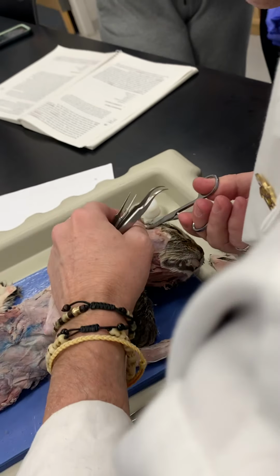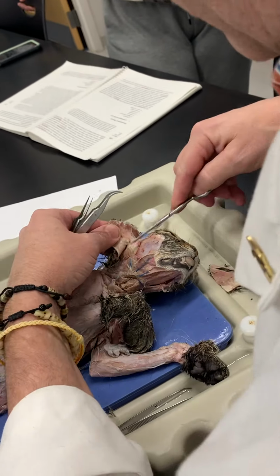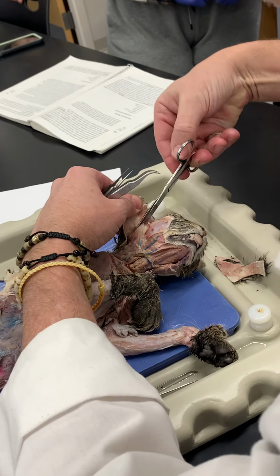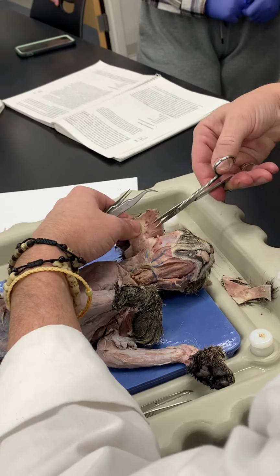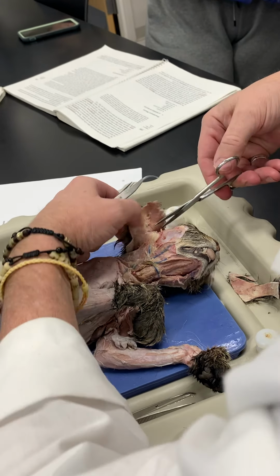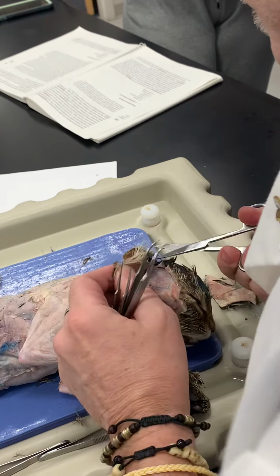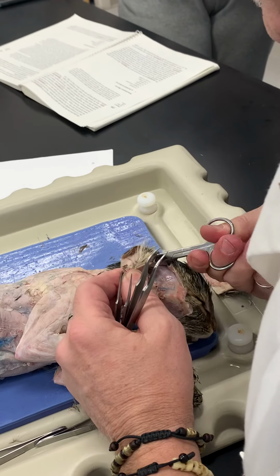deep to the skin that I want you to be careful with, but you can take your scissors and cut right along the dermis. And when you get to the ear, continue this up here.